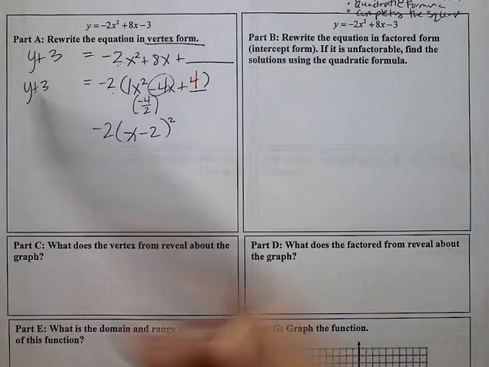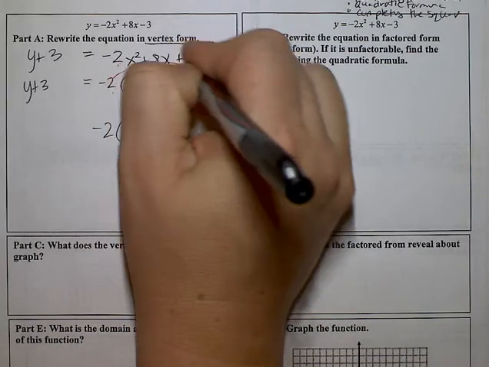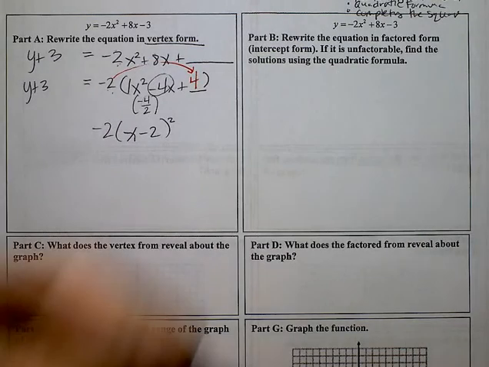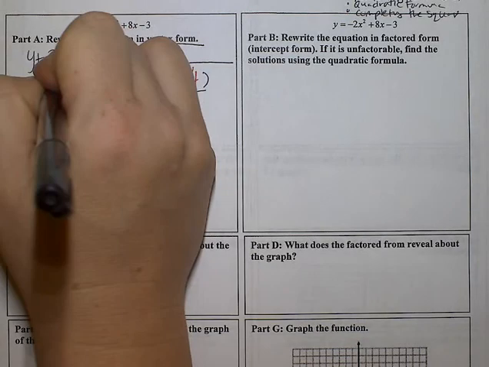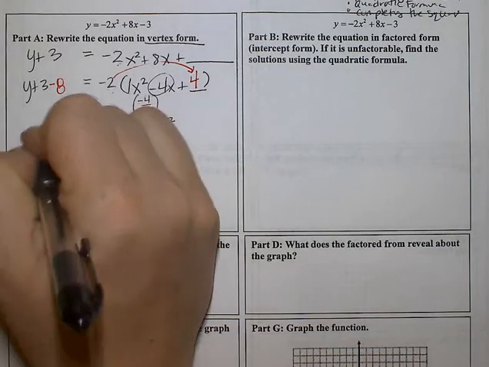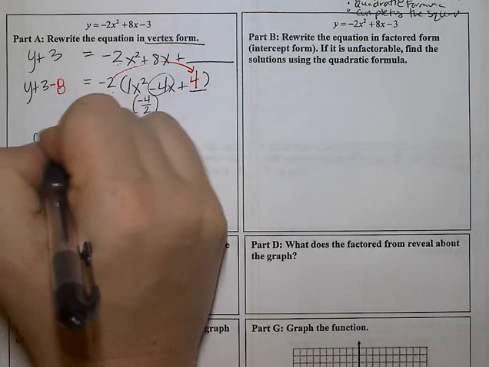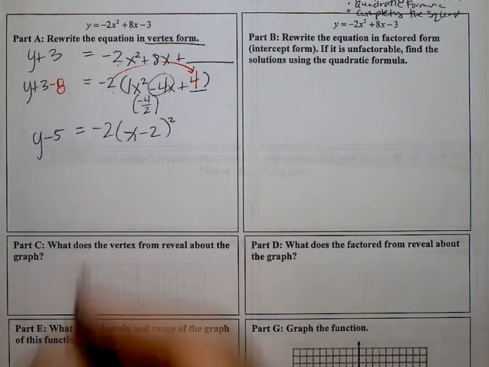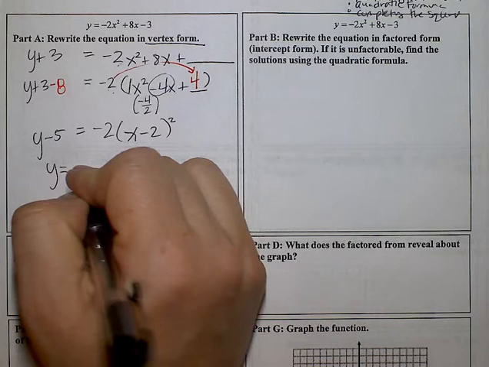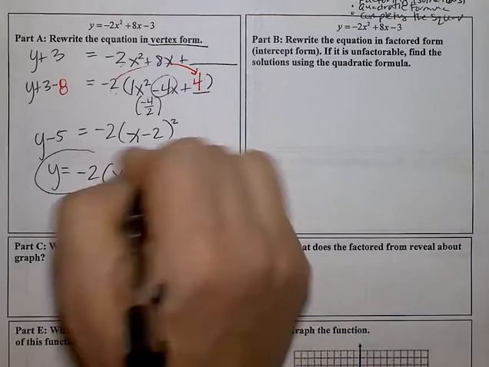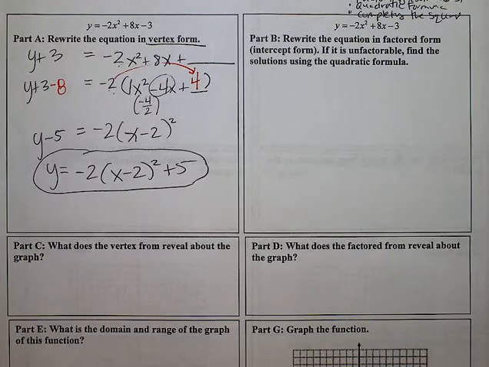What I have to remember to do is to multiply this. So negative 2 times positive 4 is negative 8. And y, combine like terms, minus 5. Now move the negative 5 to the opposite side. When it moves over, it becomes positive. This is factored form. Oh, I'm so sorry. This is vertex form. I'm sorry.